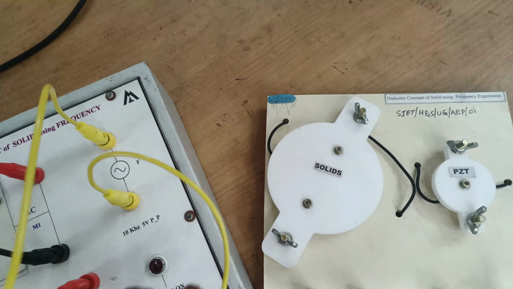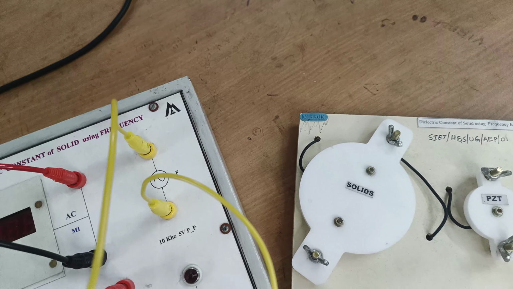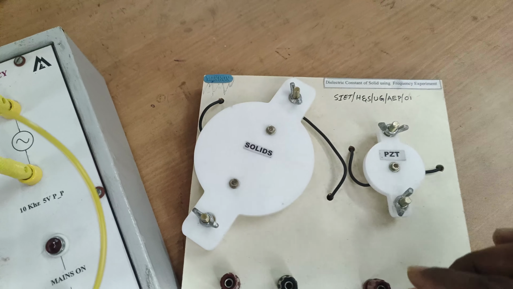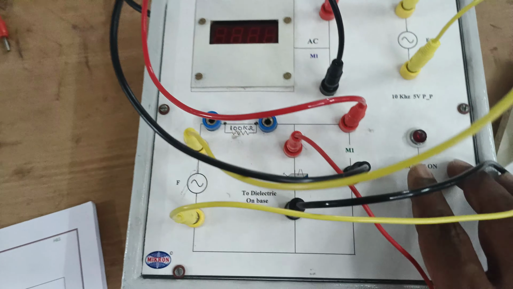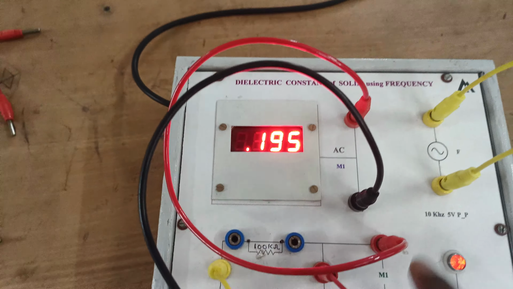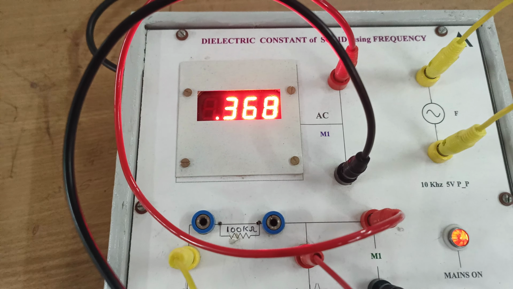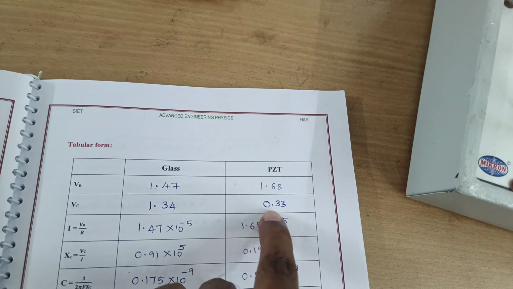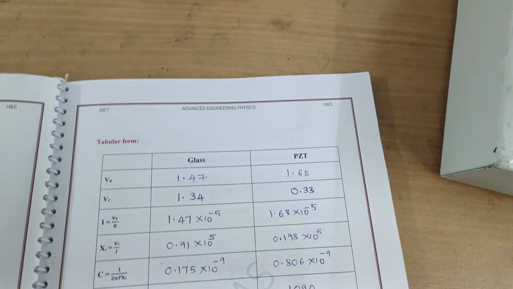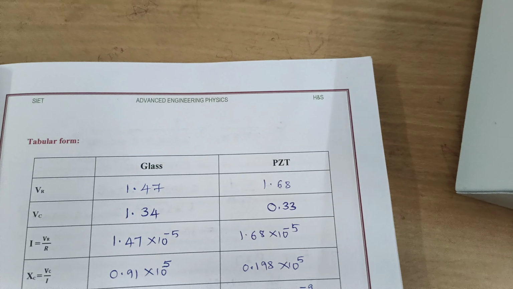Remove this one. Again switch on the power. Again it is across the capacitor only, and you have to note down the reading here, 0.33. So that you will get some value.